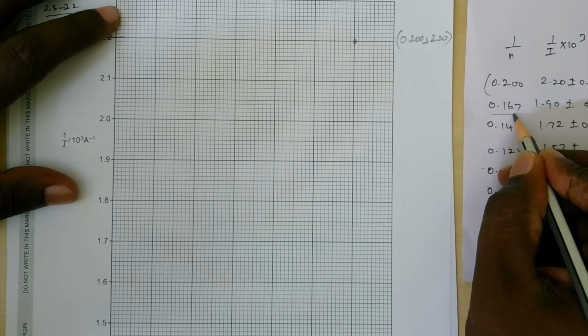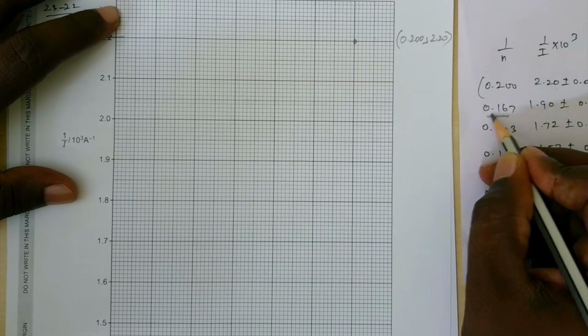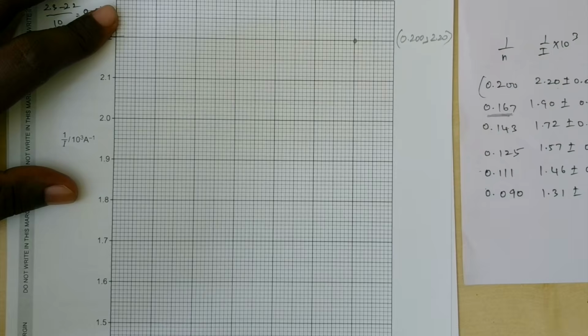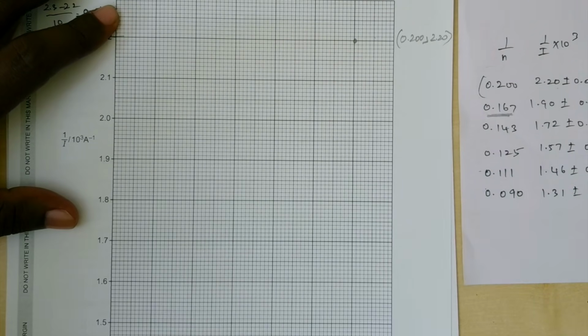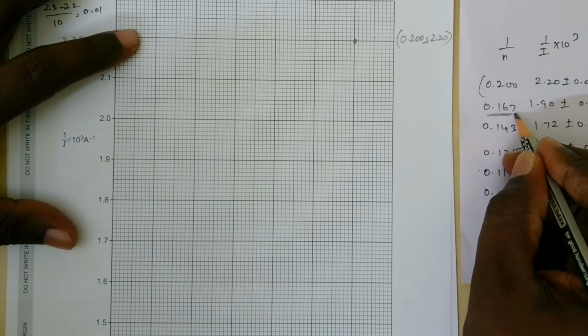Next point is 0.167, right? Now we have 0.16. Remember 0.162, 164, 166, 168. So it's between 0.166 and 0.168. We do not know whether it is 167 or 168, so we can go to the previous page and check this calculation.